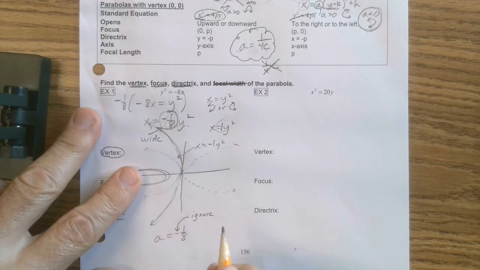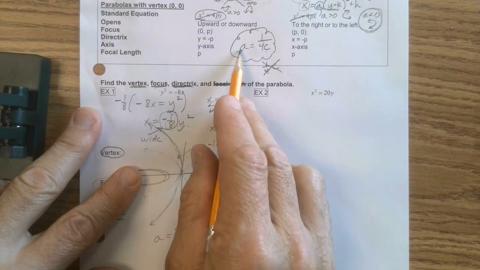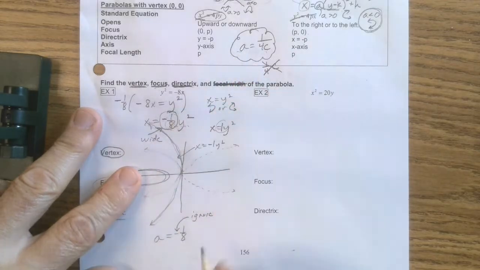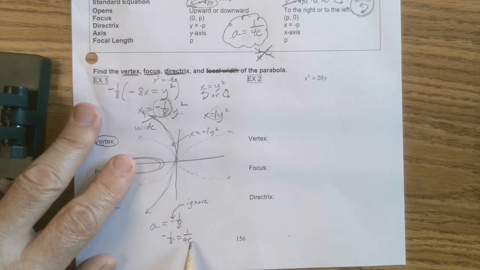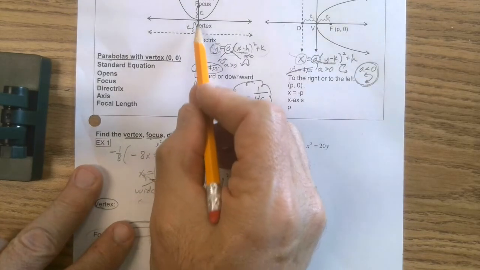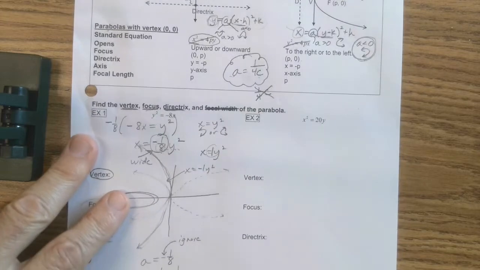If I brought that negative into this formula, and I said negative 1/8 equals 1 over 4c, you would eventually get c as a negative thing. And c is a distance, so c will never be negative.